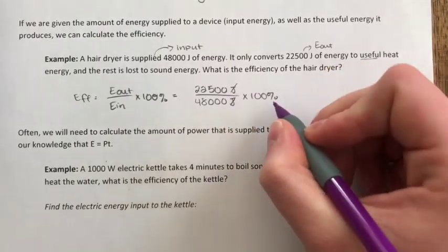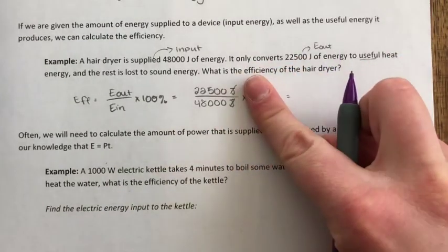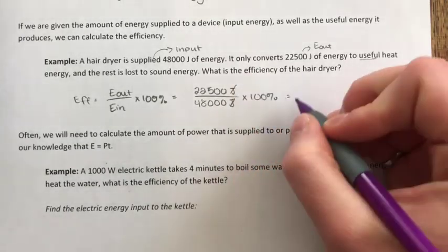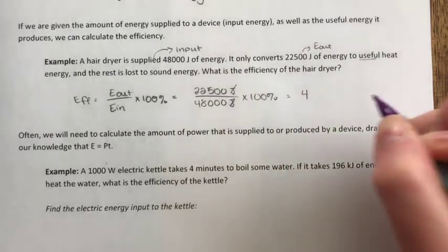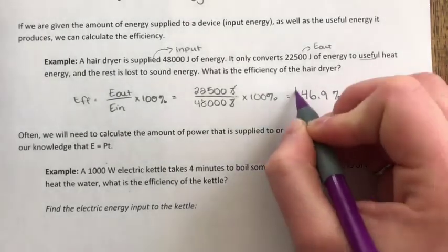Then we do this division, we multiply by 100, and we get, because if we just did the division, we'd get 0.469, and so on. Then we multiply by 100 to get a percent, so we get 46.9%, okay?